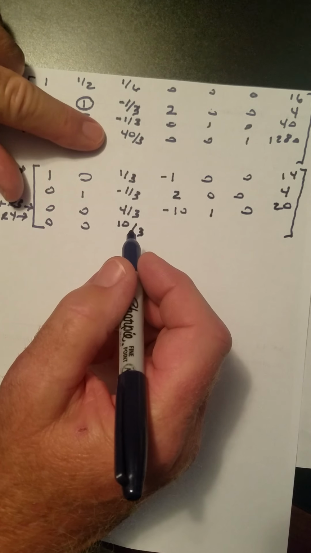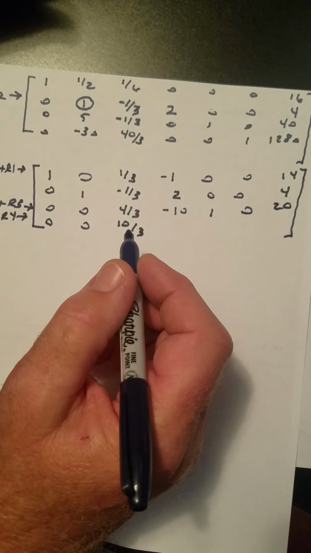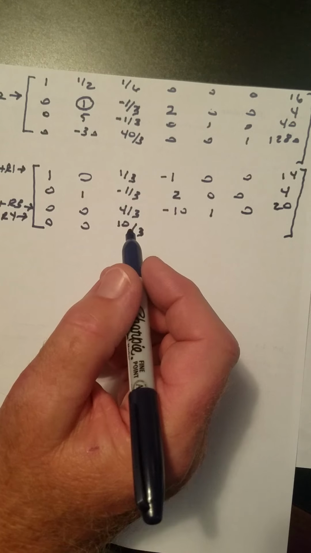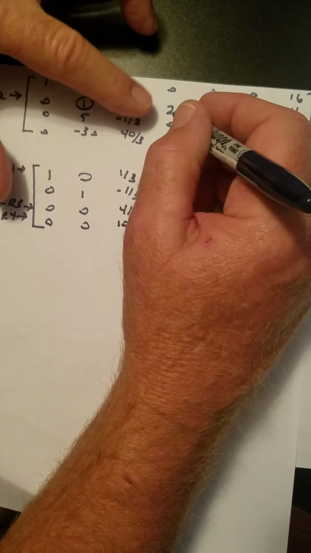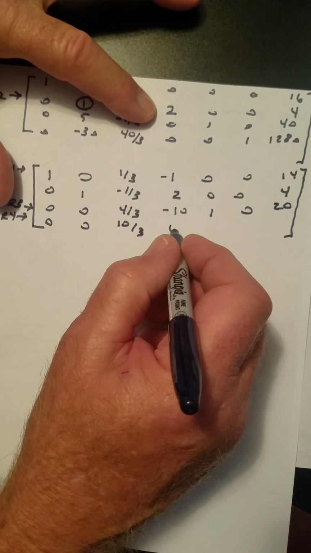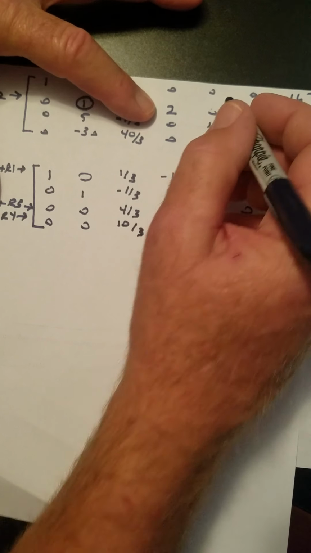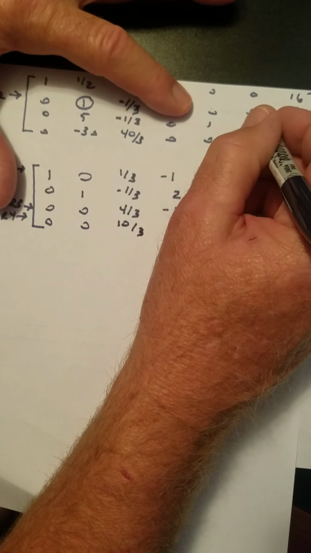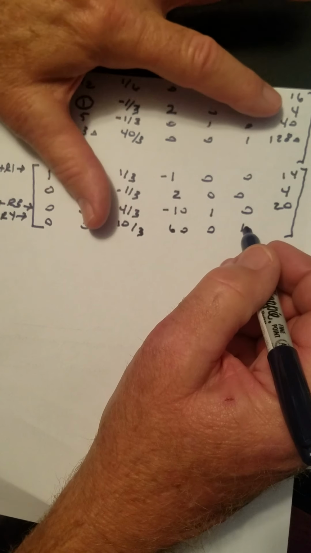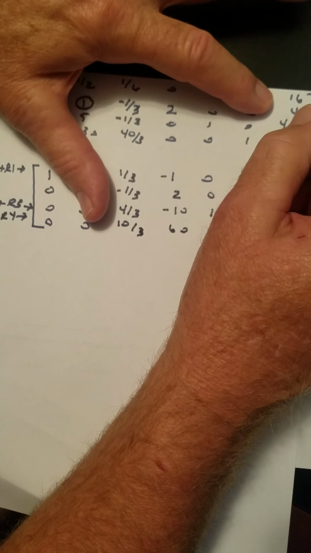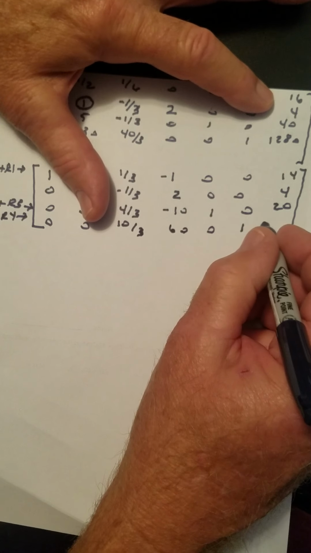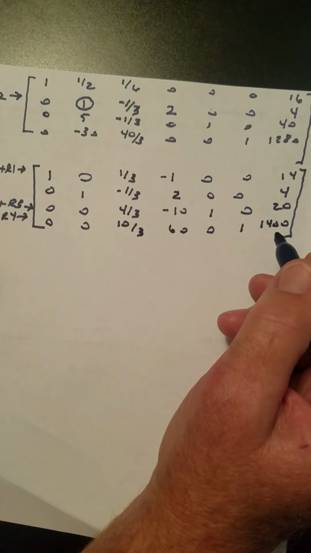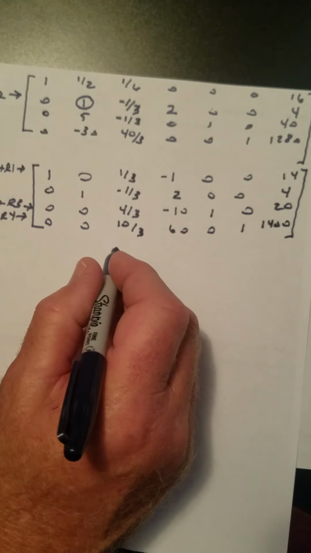If you have trouble seeing that, go off to the side and work it out. 30 times 2 is 60 plus 0 is 60. 30 times 0 is 0 plus 0 is 0. 30 times 0 is 0 plus 1 is 1. And 30 times 4 is 120. 120 plus 1280 is 1400. Okay, and we're done.